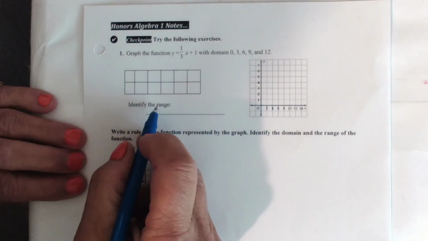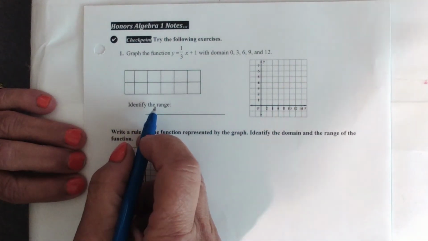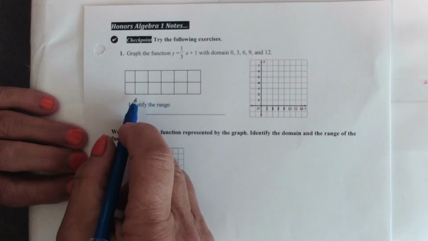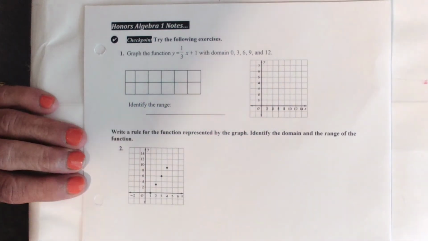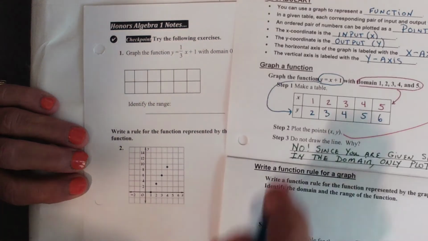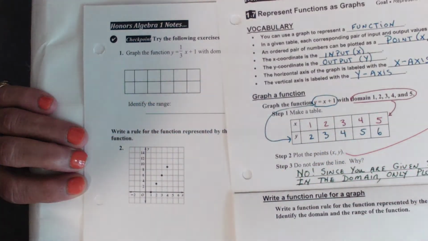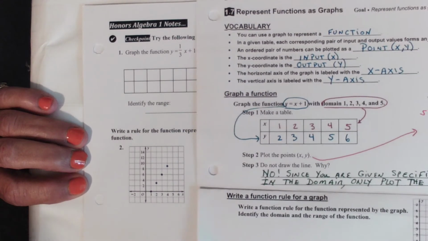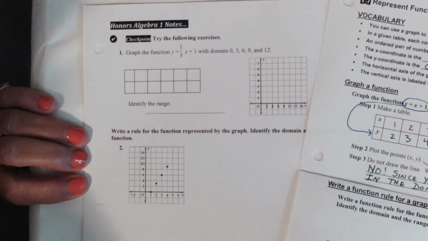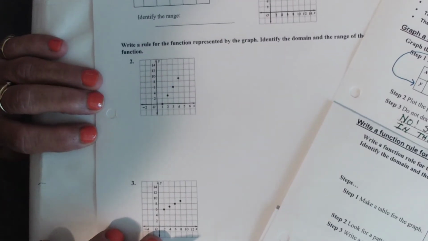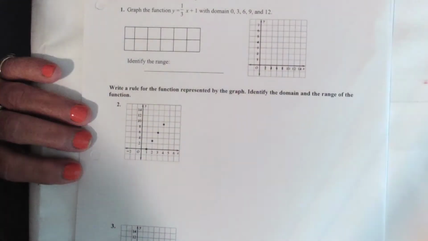Okay, going back to the first example. So this is the first example that we did. So you're going to follow this methodology to do this problem. And then you're going to follow this methodology to do these two problems, the next two problems. Okay, so pause the video, see how you do.